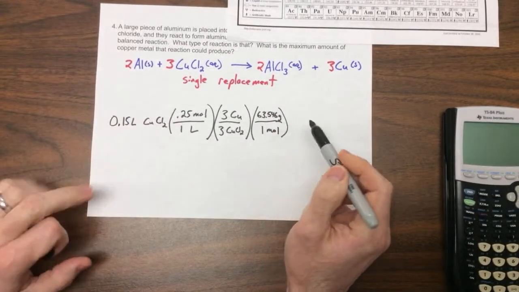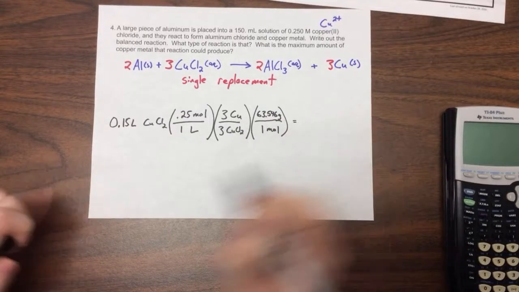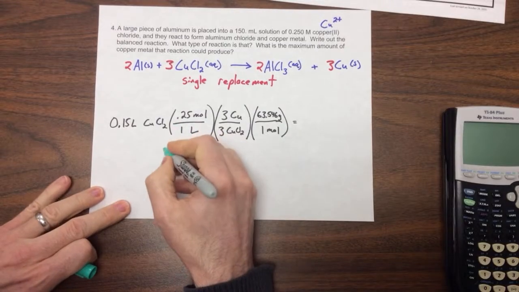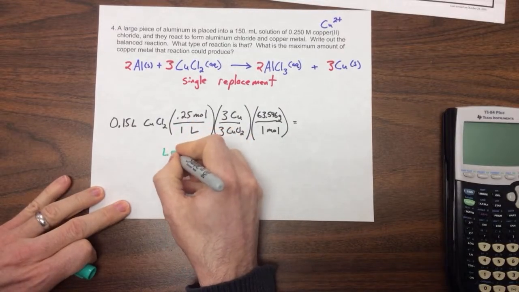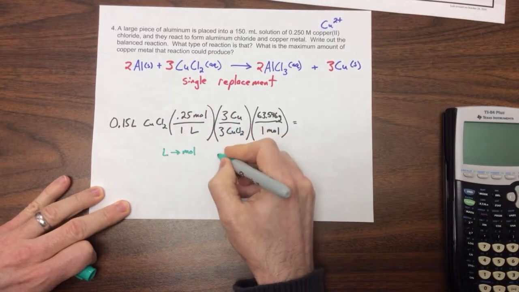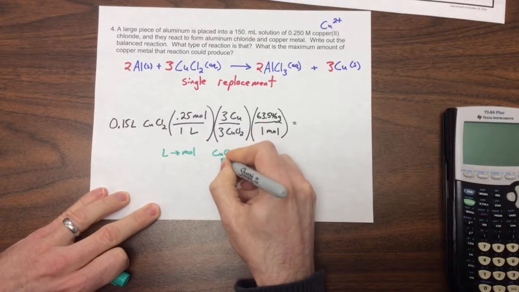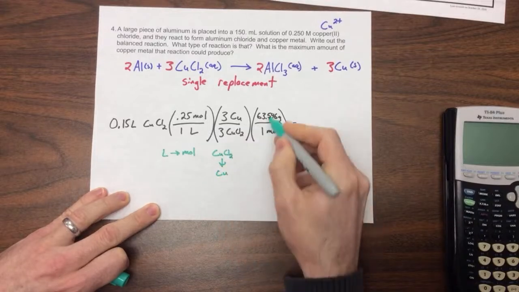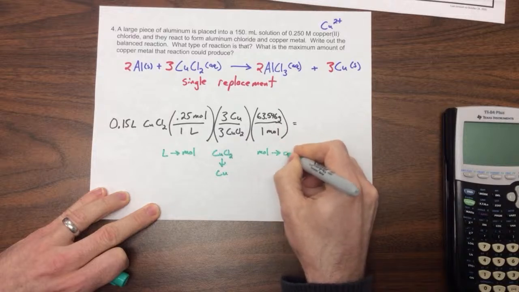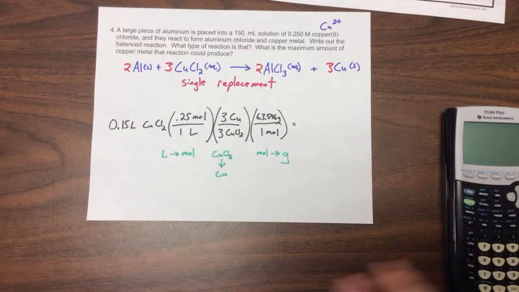And so what are we doing in each of these steps? Before we even get the answer, let's see what we're doing in each step. Here, we're going from liters to moles. Here, we're going from one chemical, copper 2 chloride, and converting that into copper. In this last step, we're going from moles into grams of our final stuff. Okay? So let's just do the math.